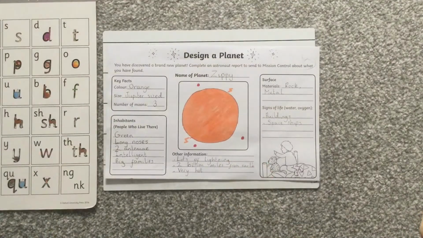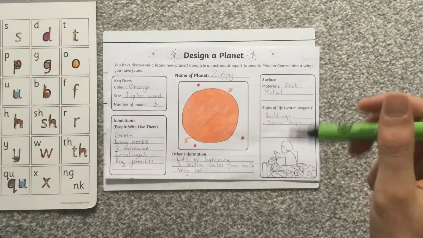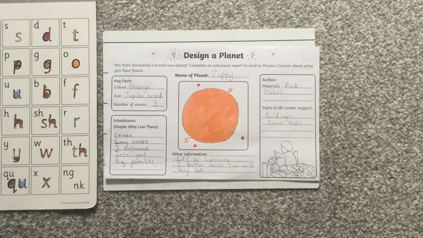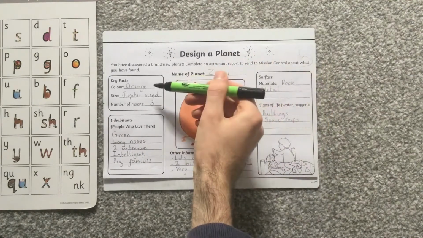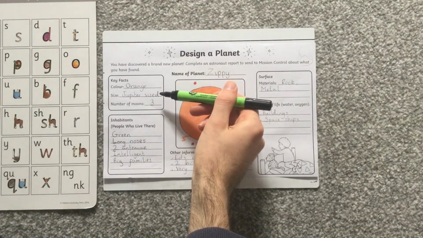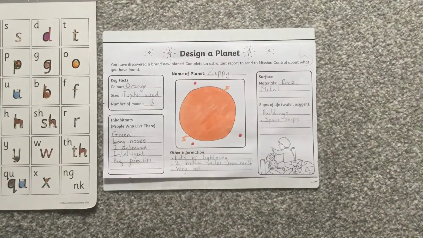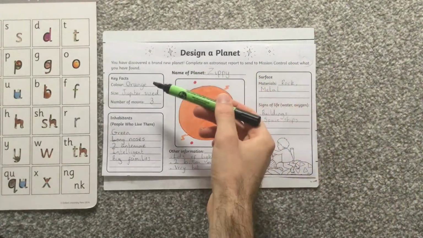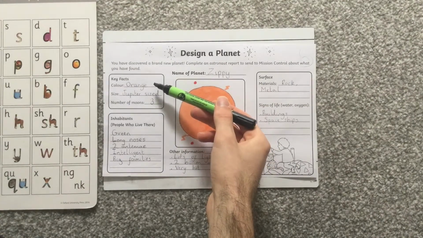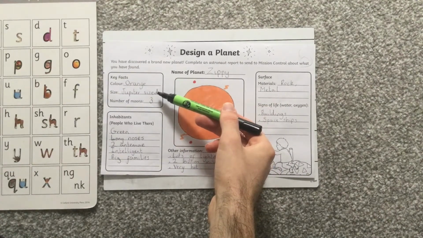So here I have my ideas. The first thing I need to do is decide which are the most important pieces of information to include in my first sentence. What pieces of information do you think I should include? I'm going to include the name of the planet, its colour, and its size. So I could say the sentence, Zippy is an orange planet and is the size of Jupiter.